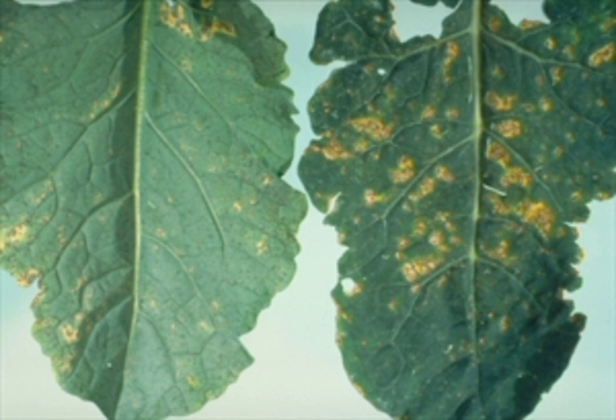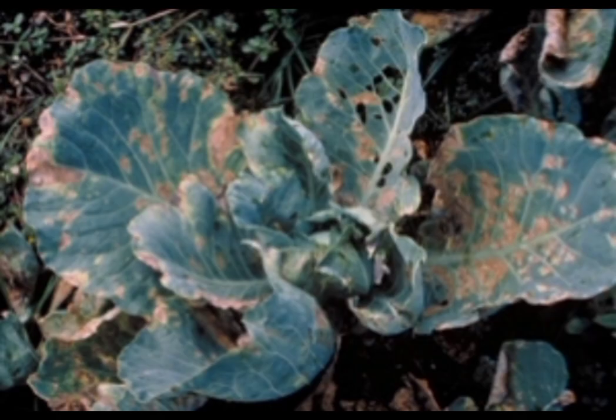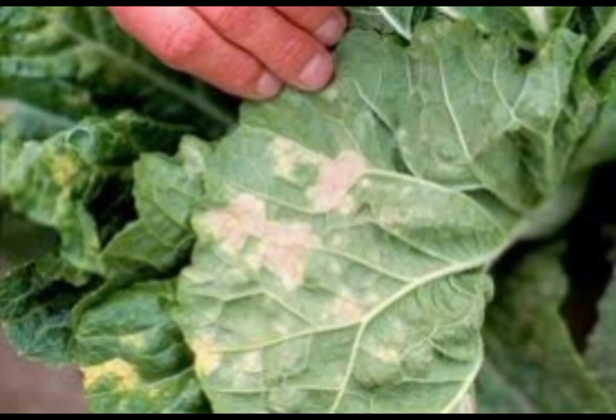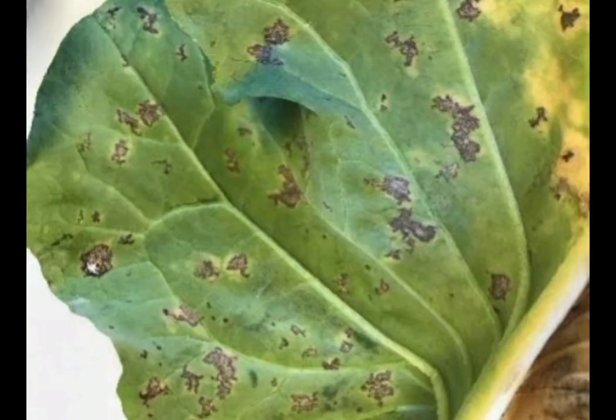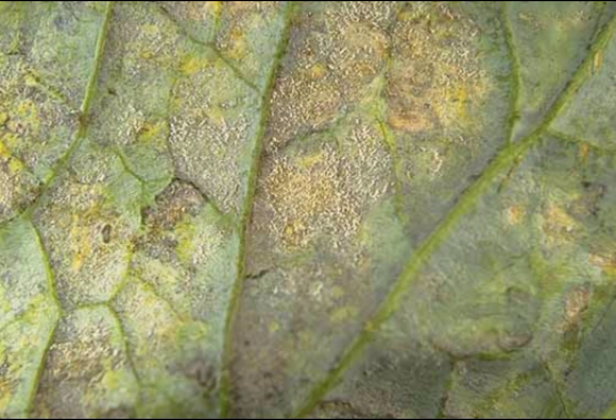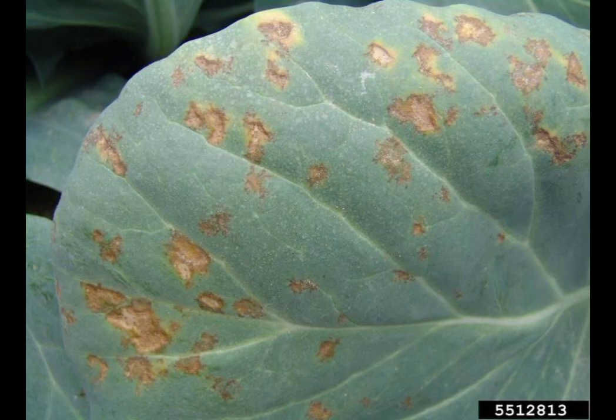Effective management of downy mildew involves a combination of preventive measures, cultural practices, and chemical control. Here are the main strategies for controlling downy mildew. 1. Resistant varieties. Plant resistant varieties. Some cabbage and other brassica crops are bred for resistance to downy mildew. When available, these varieties can significantly reduce the risk of infection. Always check with local agricultural extension services or seed catalogs for information on disease-resistant crops.